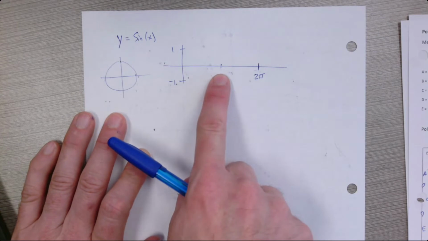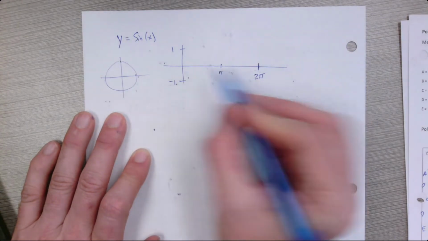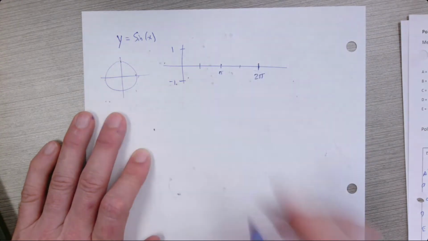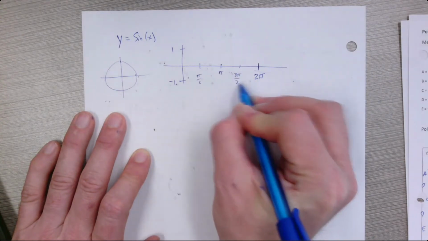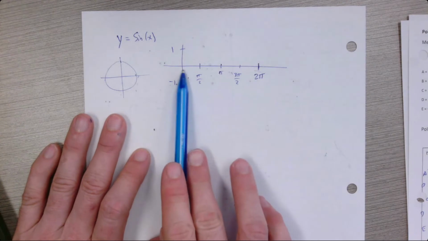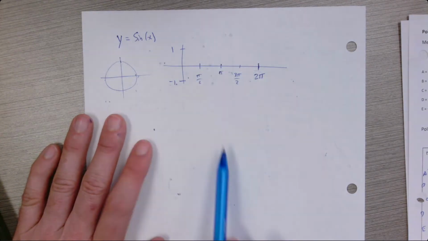So make a tick mark in the middle, label it pi. Make tick marks in between those two. That'll be pi over 2 and 3 pi over 2. And now let's just plot the points at each of those 5 locations.